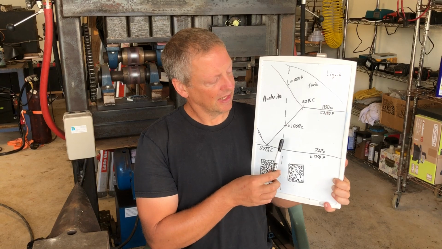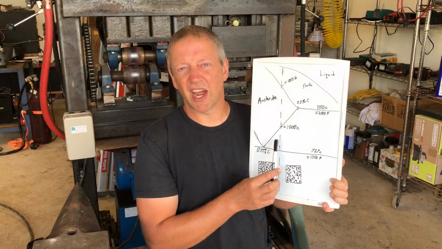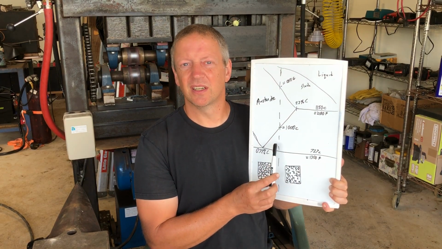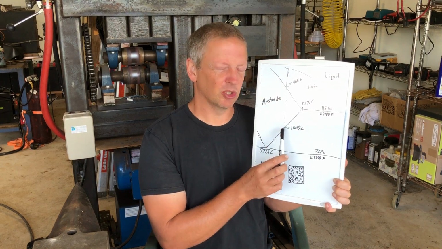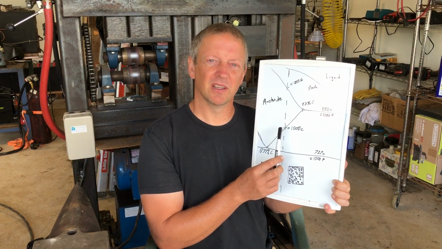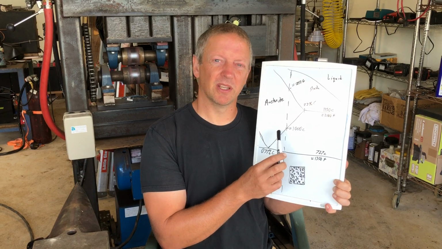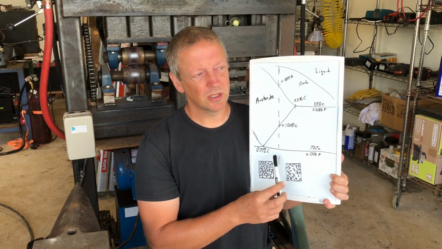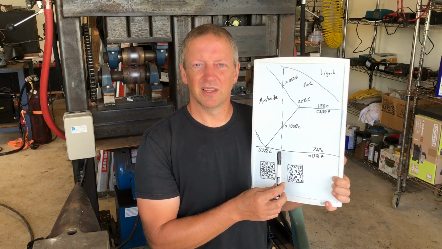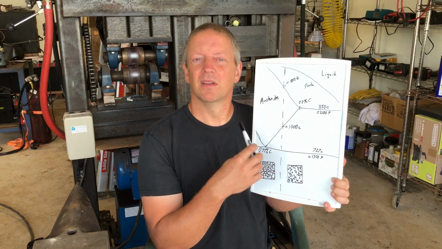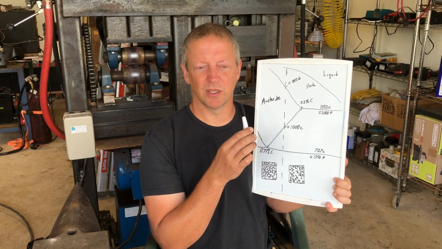So, if you're working entirely in this zone here, you heat and put a portion of the carbon into solution, and then you cool and precipitate carbides. There's going to be a self-reinforcing aspect to that: the areas where you have carbide are going to get more carbide.